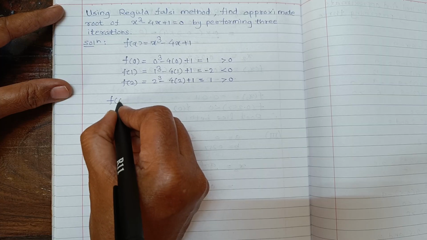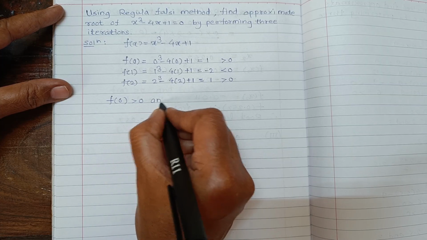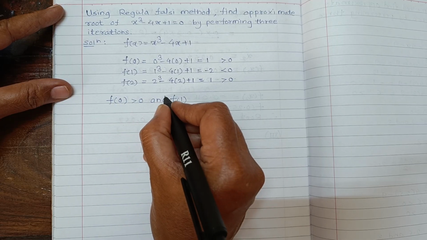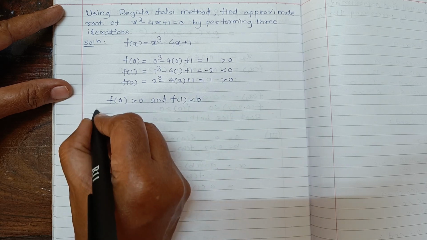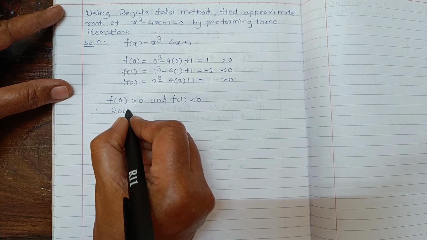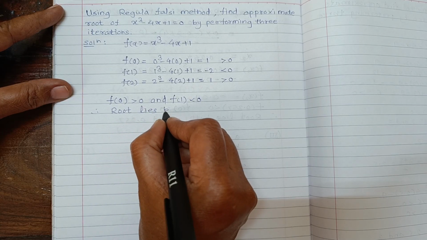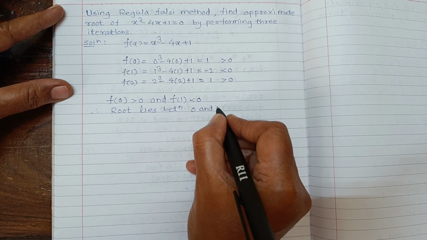f of 0 is greater than 0 and f of 1 is less than 0. Therefore, root lies between 0 and 1.